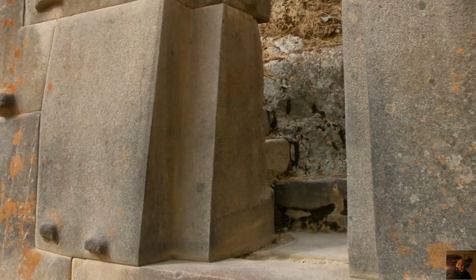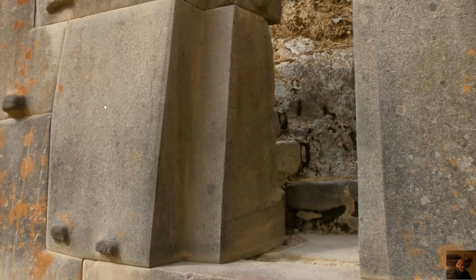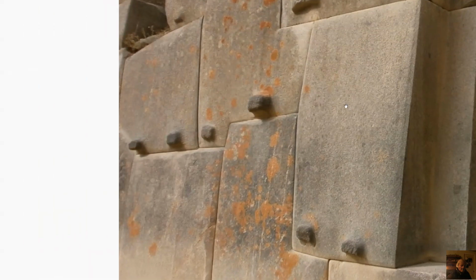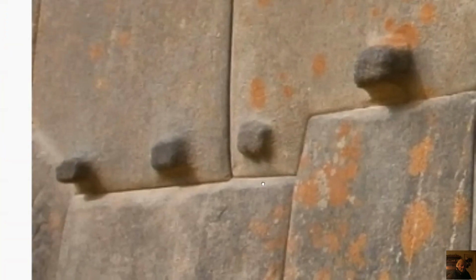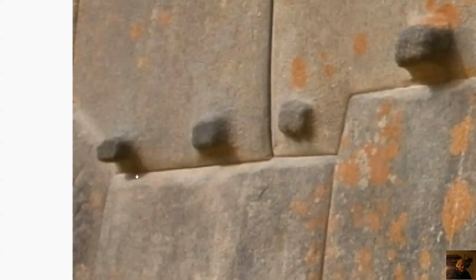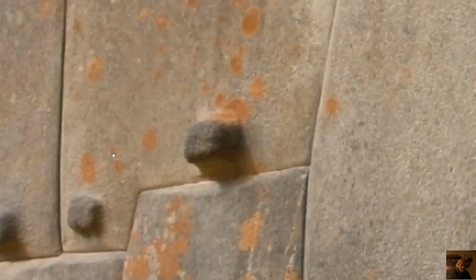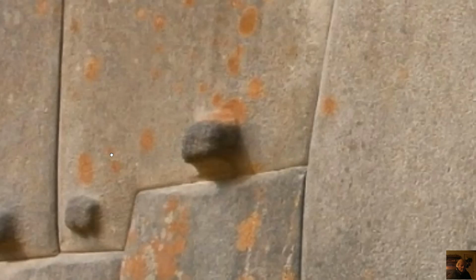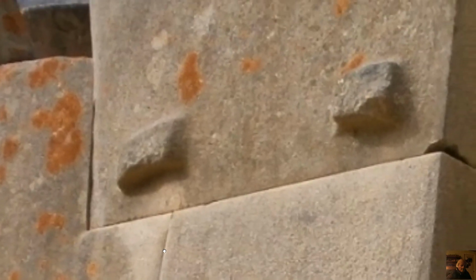And the technology has been perfected for earthquakes and so on. Now, over here, and I'll zoom this up a little bit, there is a little bit of beveling going on. I think this is the latest stage of their perfecting of the stone carving technology as far as making the walls go.